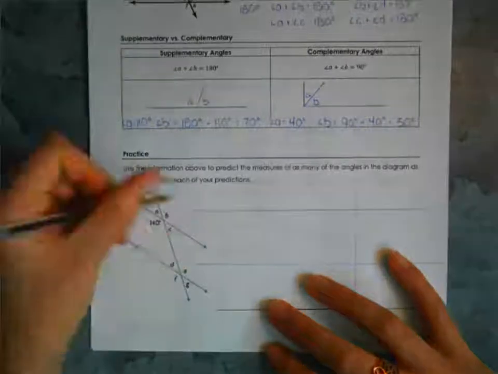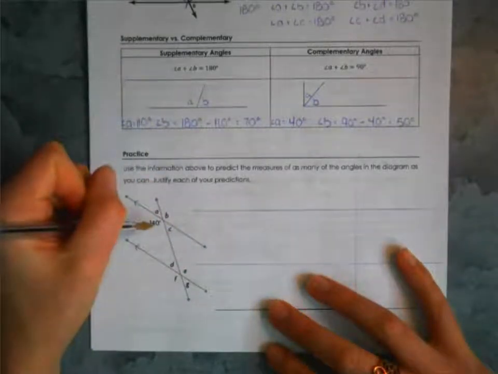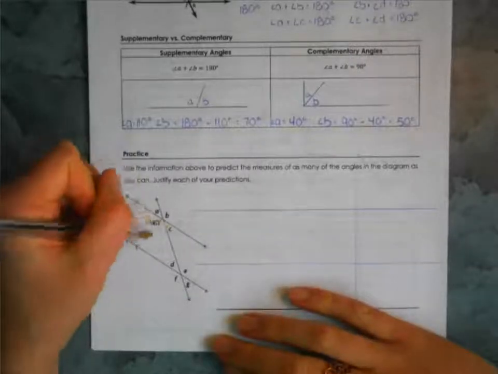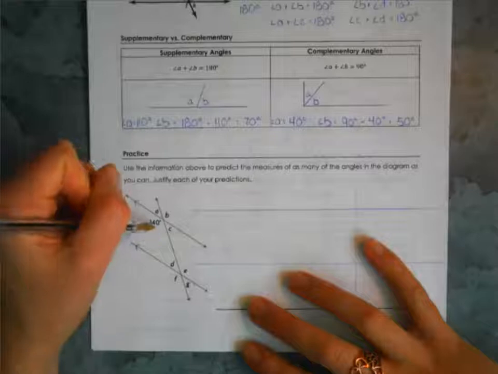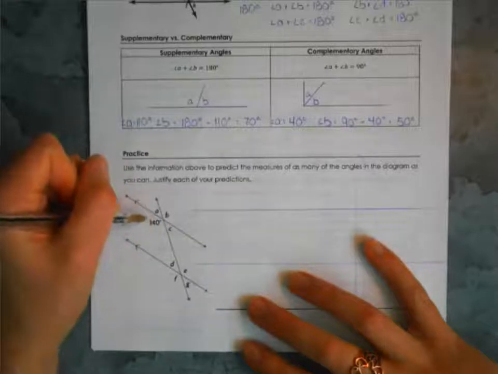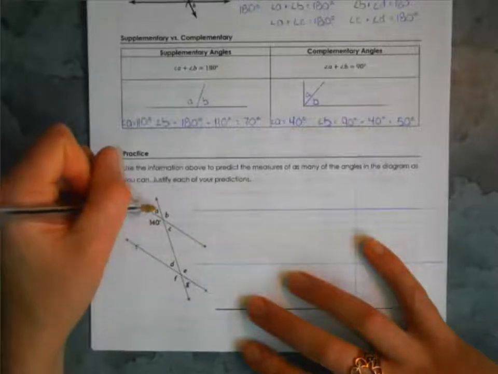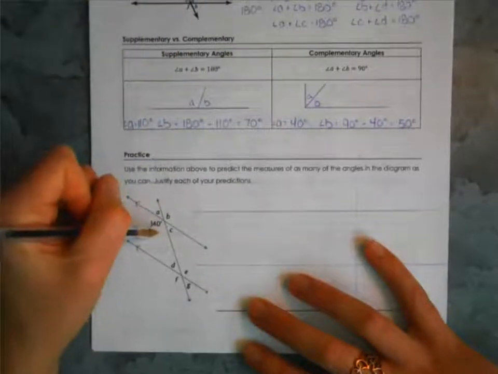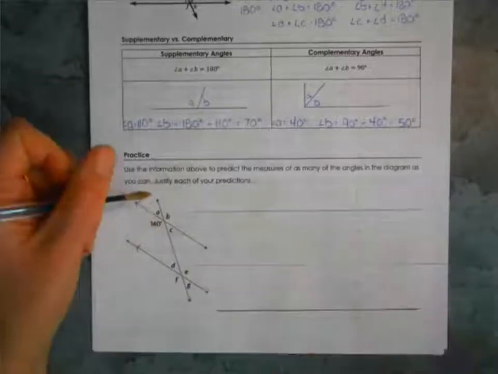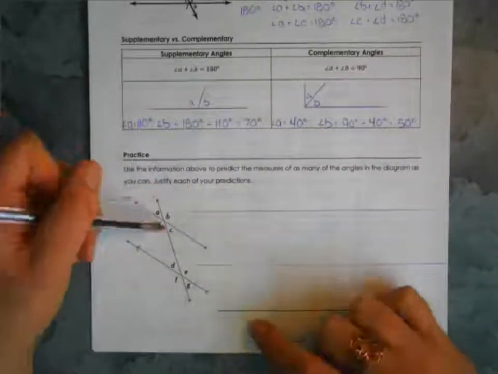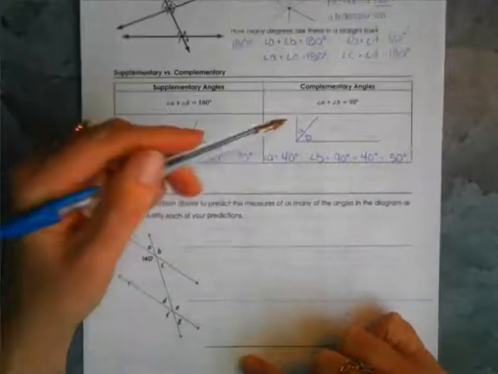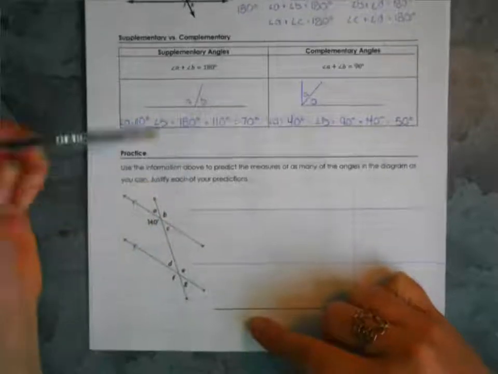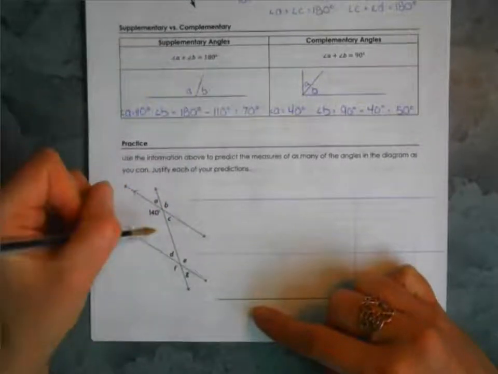So if we look at this diagram here, we're given one measurement, and usually when you're working on problems like this, you want to start out with the one measurement and see where you can go from there. So if we look at 140 degrees here, an obvious thing that we could do based on what we just looked at up here would be to find lines that are going to combine with it to add up to a certain value. Now, just looking at this diagram, we can see that there's not really any 90-degree angles. That's kind of visually obvious. So we're probably going to be looking at supplementary angles.